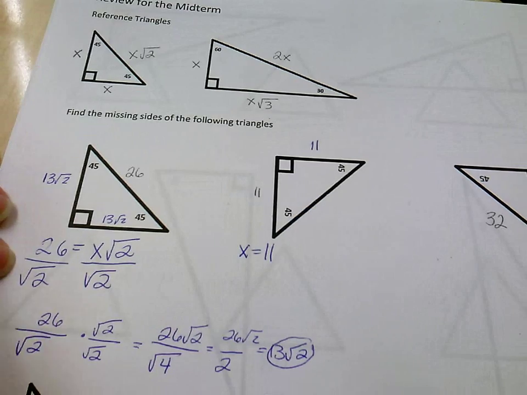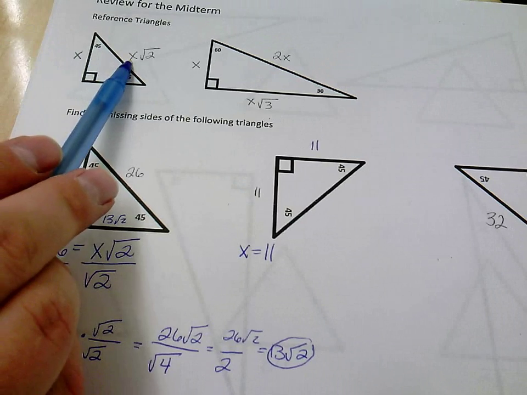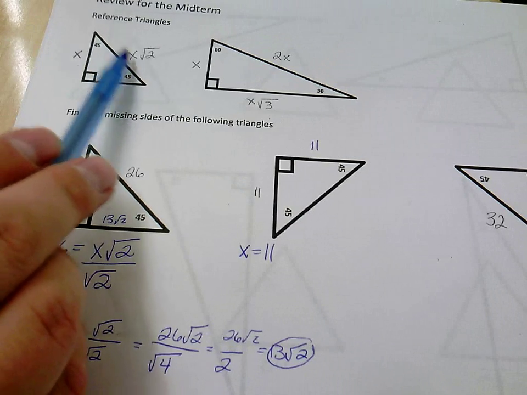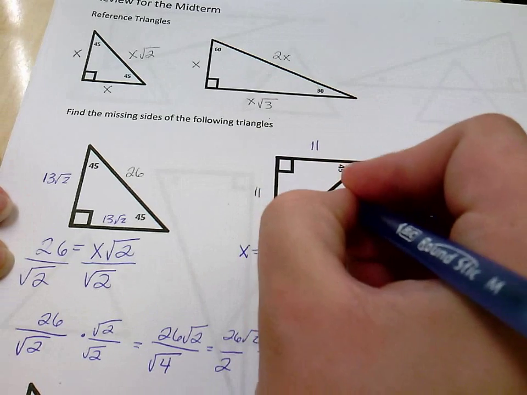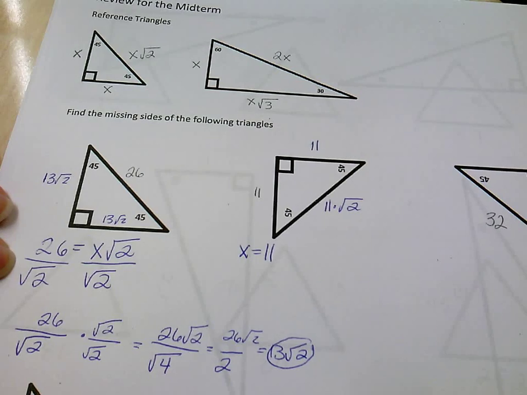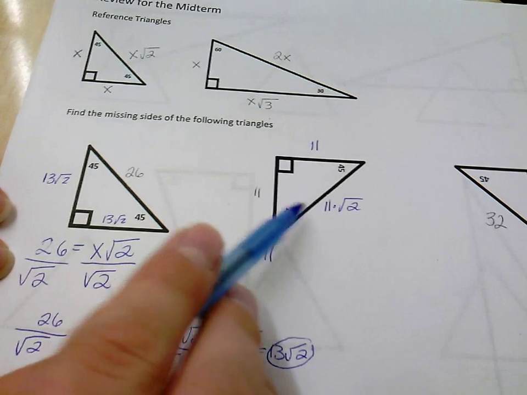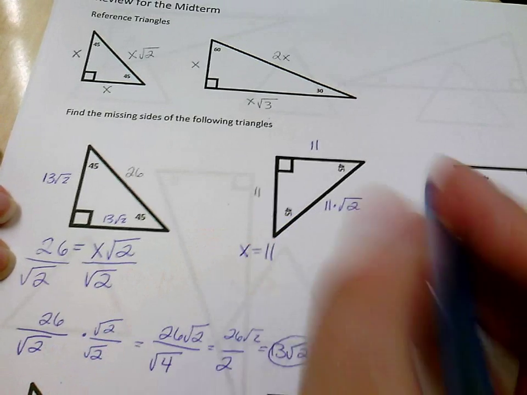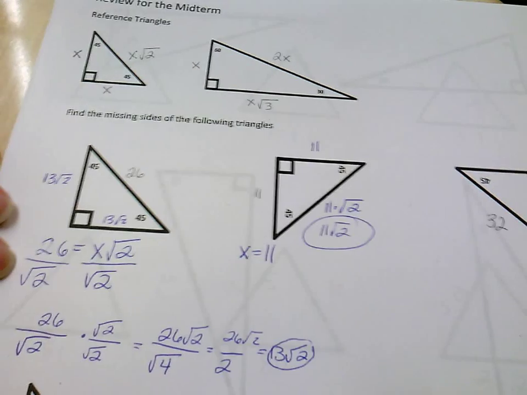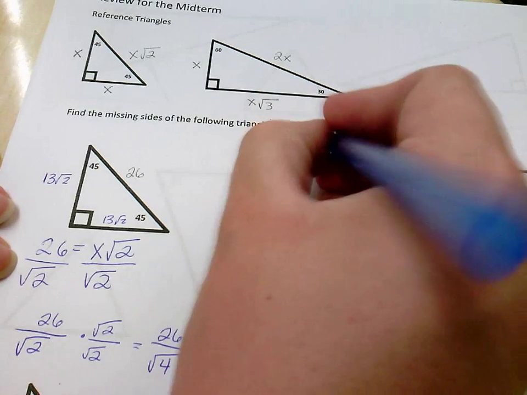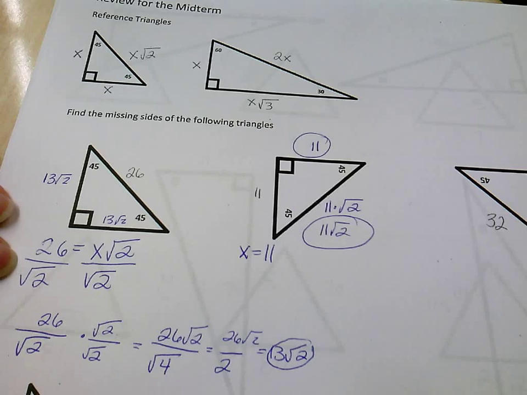The last one, all right, you just take x, whatever x is, and you multiply it by the square root of 2. So in this case, we're going to take 11 and multiply it by the square root of 2. All right? Since this is on the outside and this is on the inside, we can't do anything beyond that, so we just keep it as 11 square root of 2. So that's our two answers.